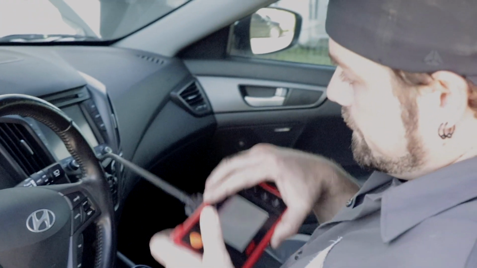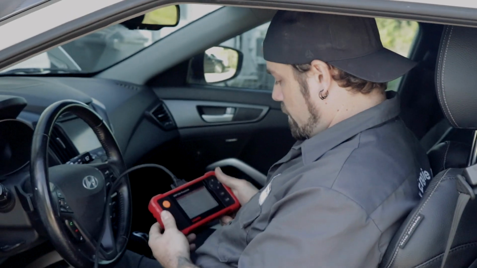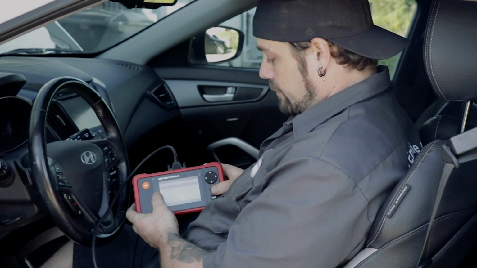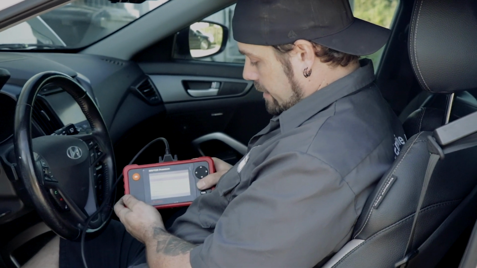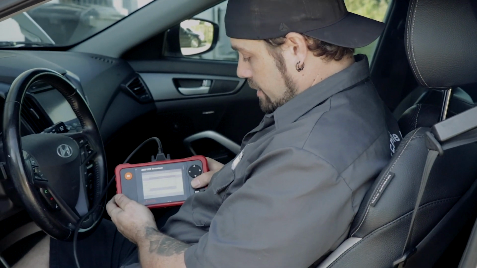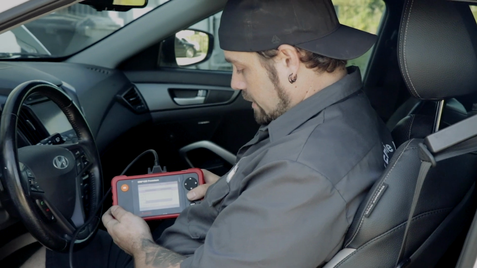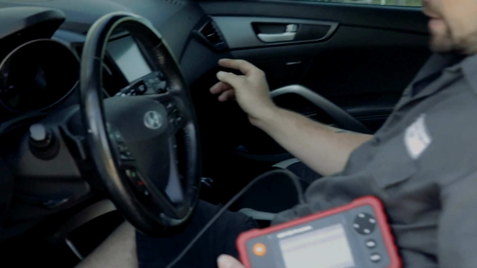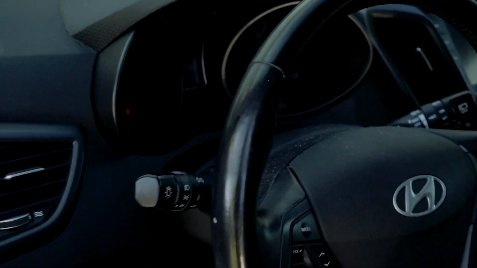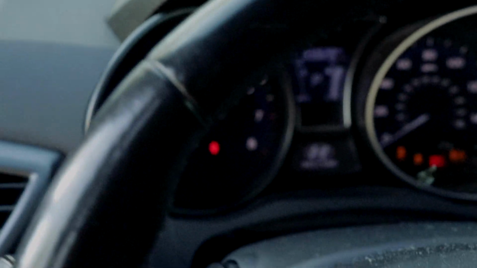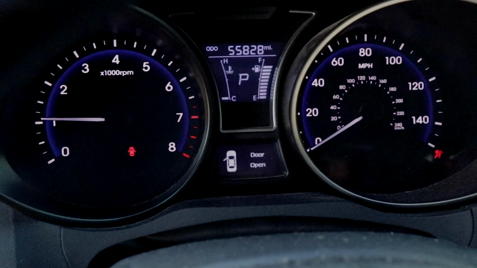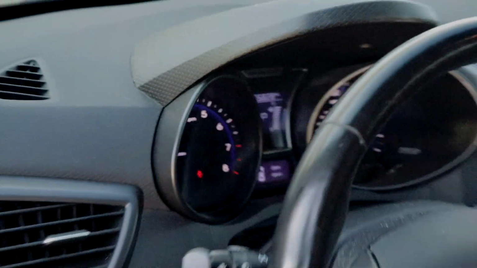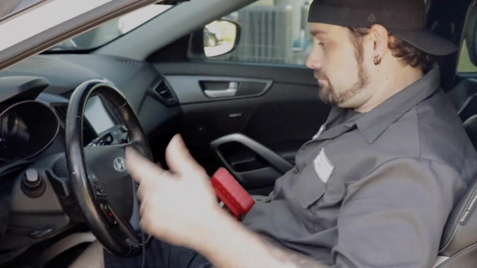Turn the key back on. And it's just like what I showed you before. We're already there. We're at erase codes. So we got the key on. Erased all that. Cycle the key. Now let's start it. And you see that the light is out and it's not blinking any longer.